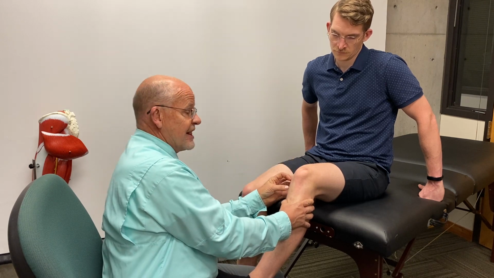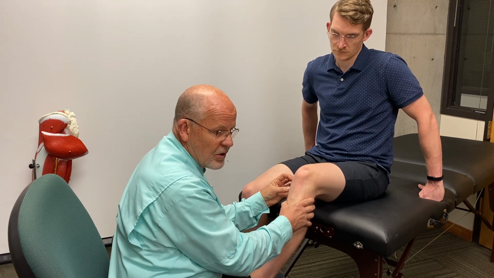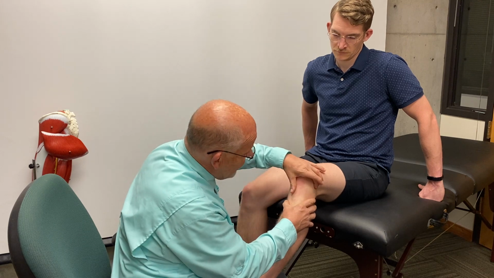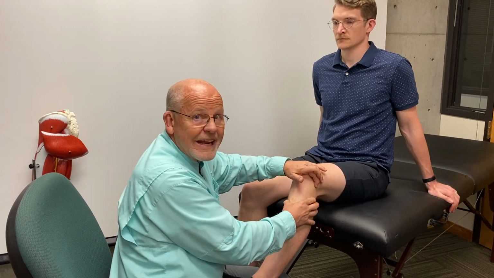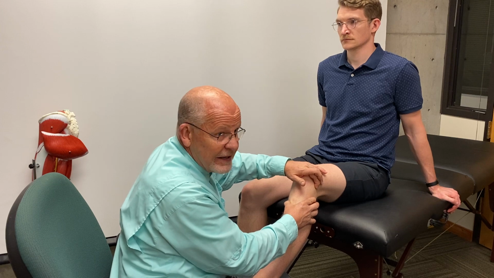Unlike just a thickening of the medial capsule for the medial collateral ligament, the lateral collateral ligament is its own independent ligament, independent of the capsule.